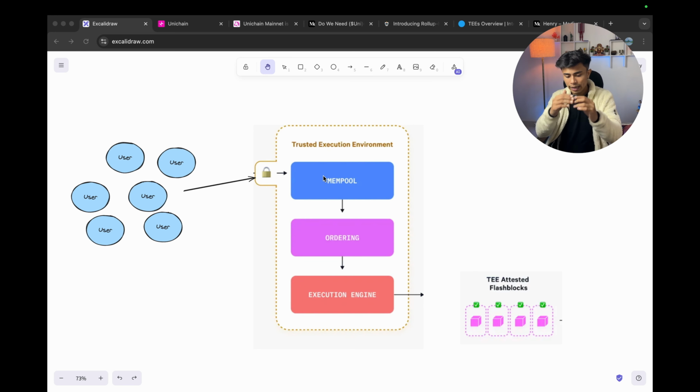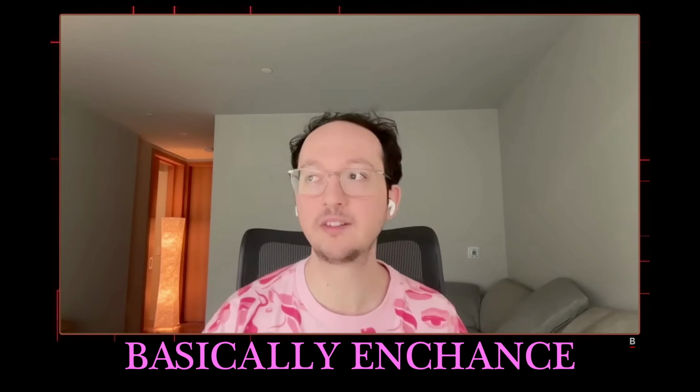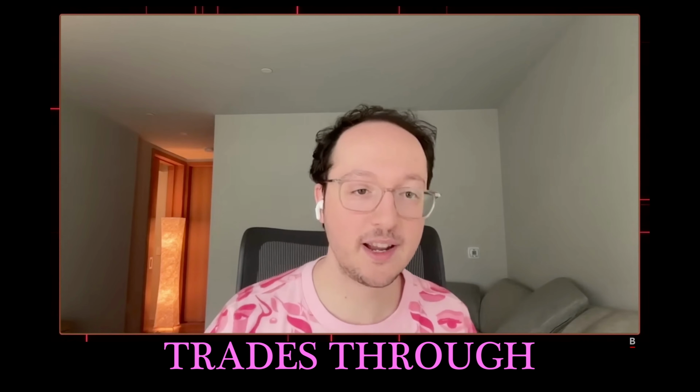After the mempool, they are ordered inside this TEE. And after ordering of the transactions, they are sent to the execution engine. So all the transactions are executed inside this trusted execution environment. And this TEE batches all of them into smaller blocks called flash blocks. I guess by now the idea of the TEE, that is the black box, and the flash blocks are a little bit clear to you. In the TEE, we are enforcing that transactions are ordered in a fair priority gas auction, which we can then use to basically enhance how we do trades through things like UniswapX.